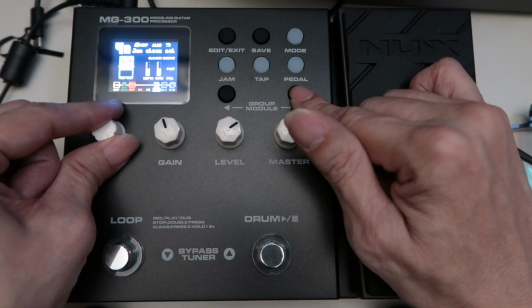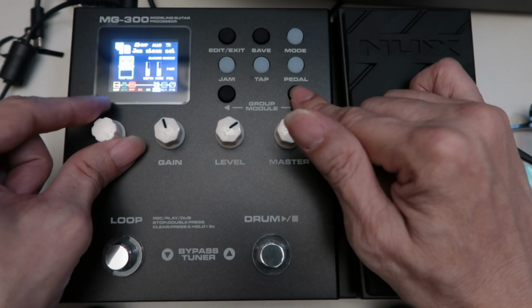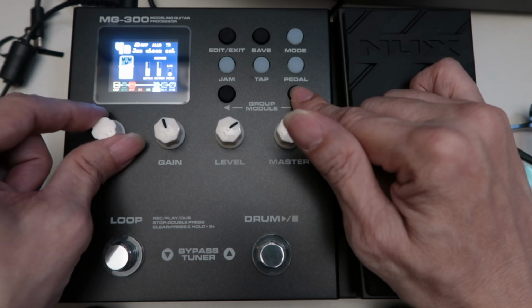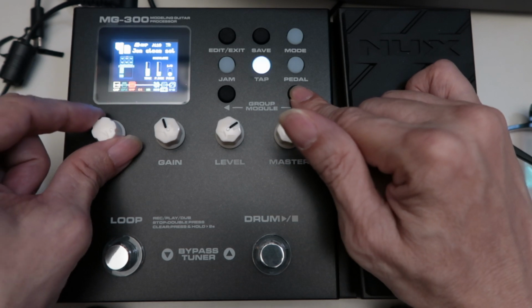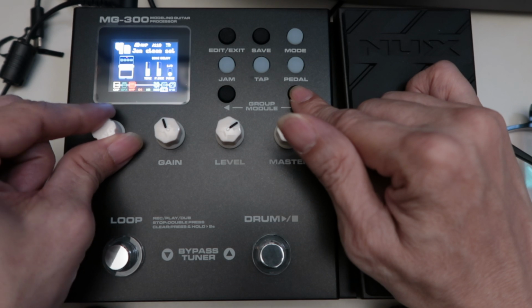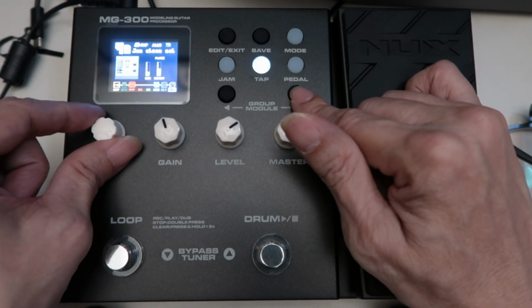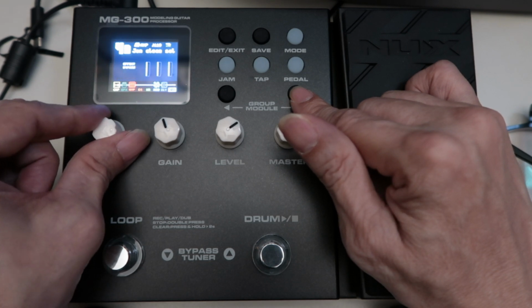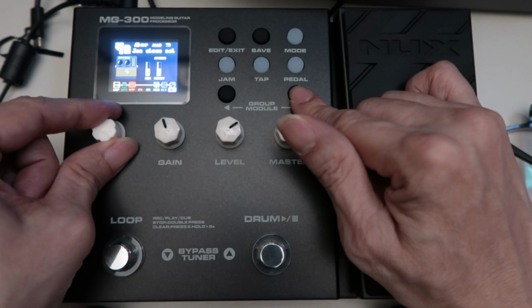And then you have all the modulation units, the choruses, the phasers, the flanger, rotary and all that, and the tuner is pretty neat. I like this. And then you have the delay, all the delay units, including the reverse delay and all that. And then finally the reverb, where you have a choice of four reverbs. I believe they are room, hall, plate, and spring.